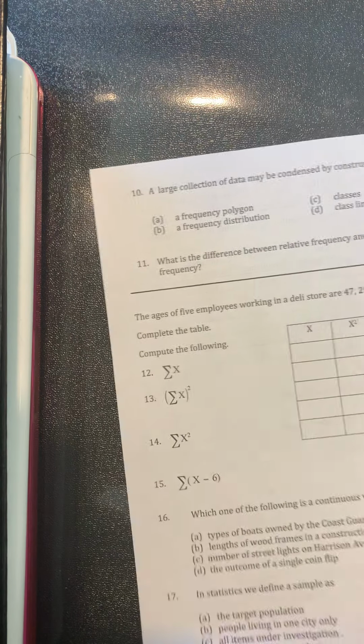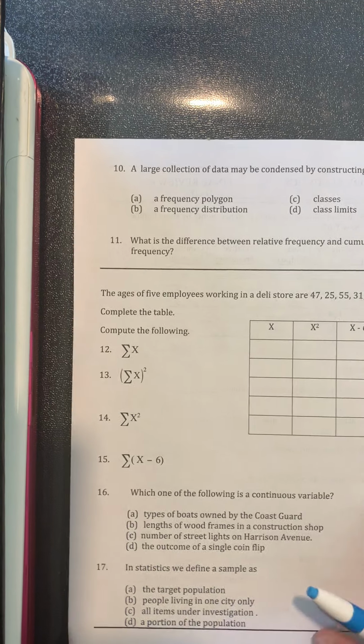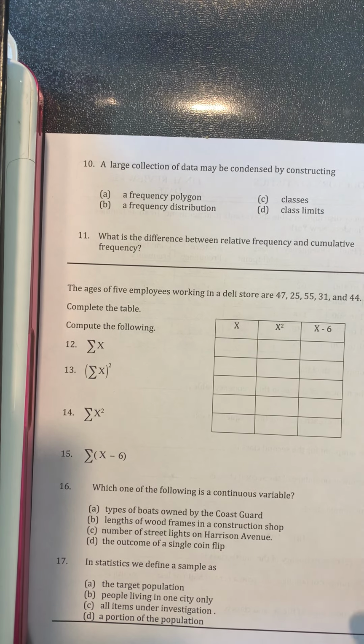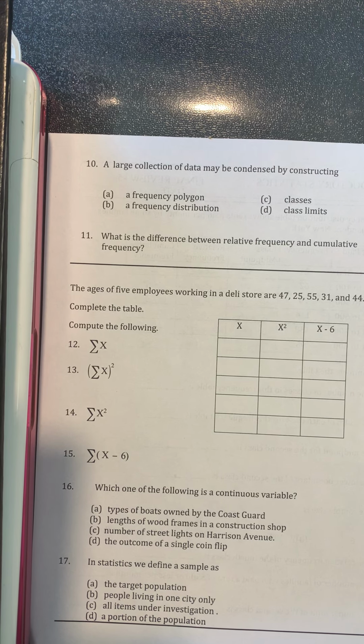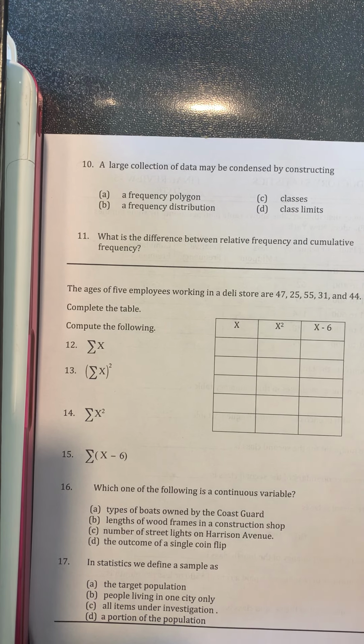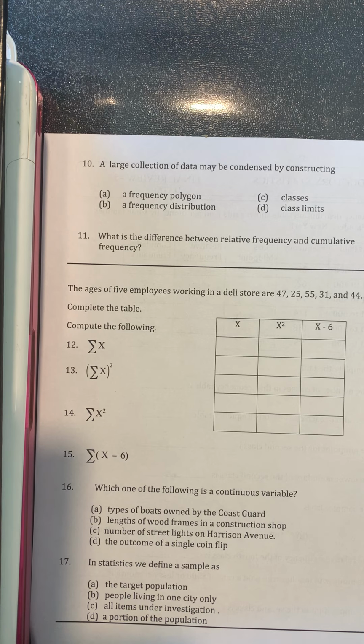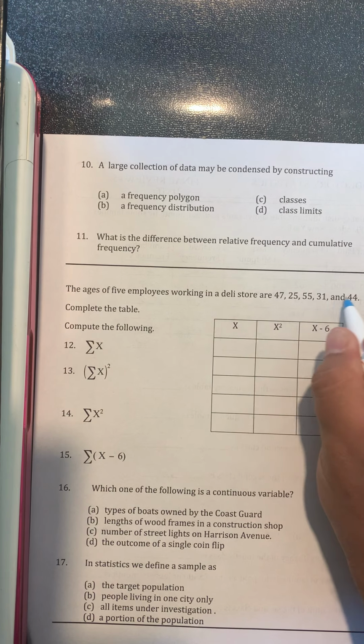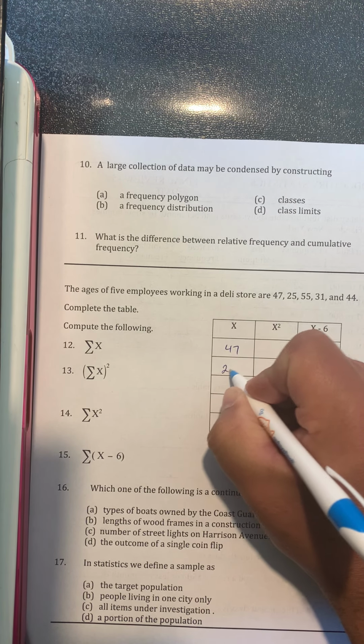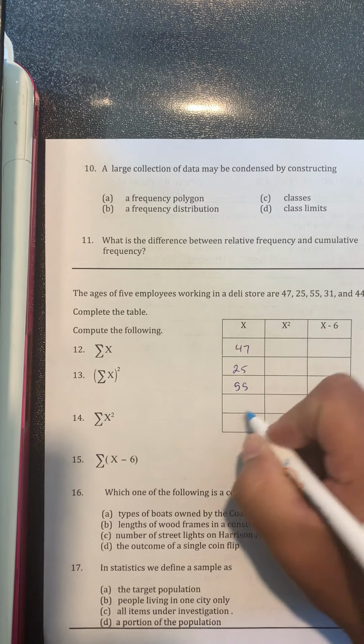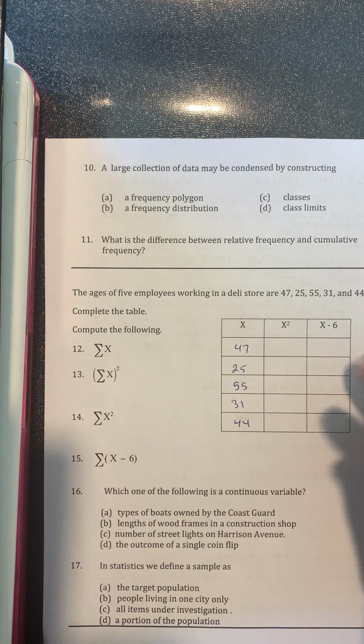All right? So multiple choice questions, again, like I told you before, go back and look at some of your review stuff and you'll find these multiple choice questions. All right, we'll talk about 12 through 15. So X, they tell me my X value is here, so I have 47. They do not have to be in order, guys. If you want to put it in order, by all means do it, but they don't have to.